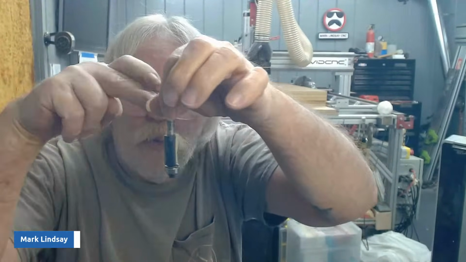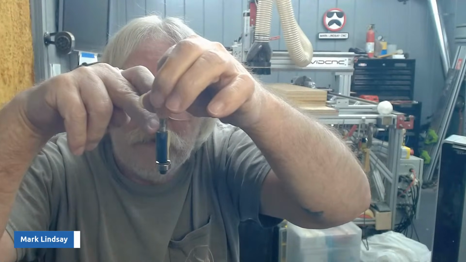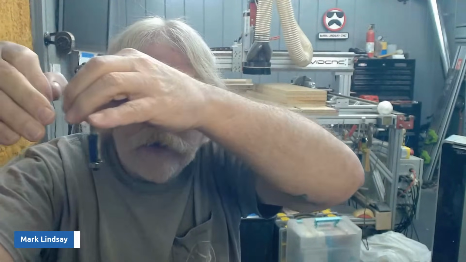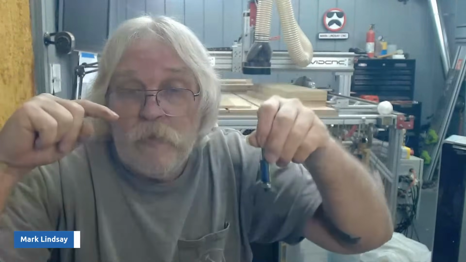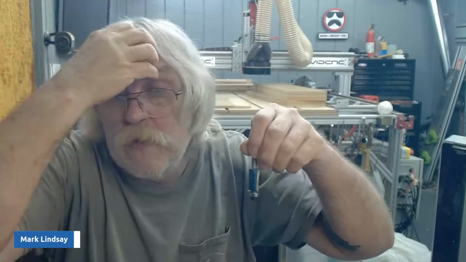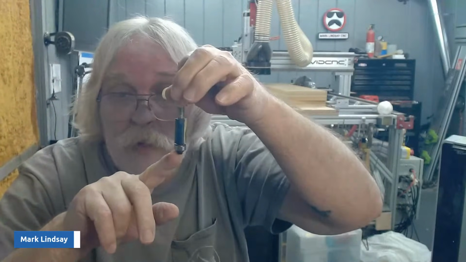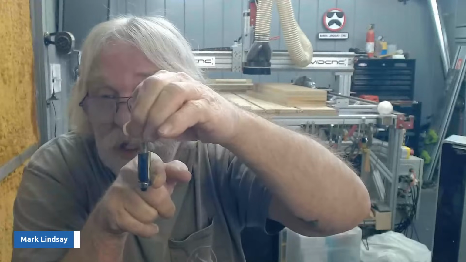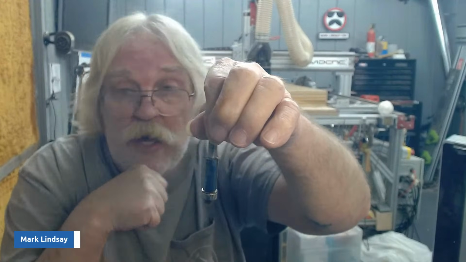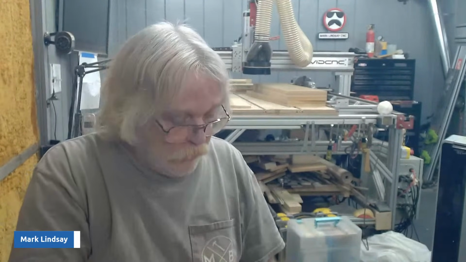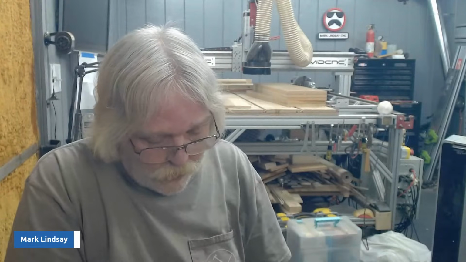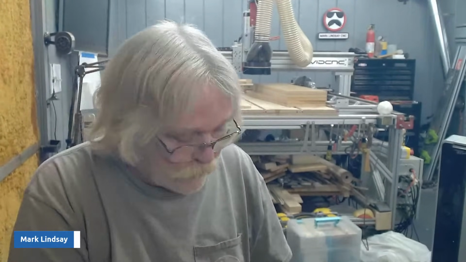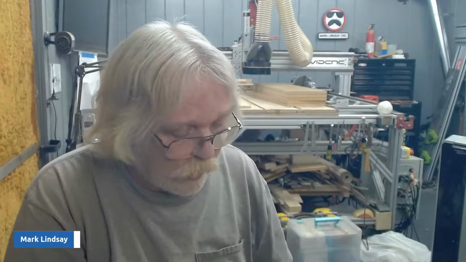I use the one with the top bearing, and that rides on the edge that has already been cut by the CNC. If I'm using the one with the bottom bearing, I flip it over so that this bearing rides on the edge that was cut with the CNC that doesn't have a tab. So I'm trimming the tab off with this. Now I do this on a trim router because it's just trimming off a tab. It's not hogging off a lot of material.